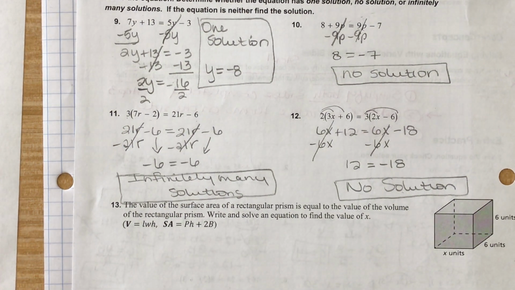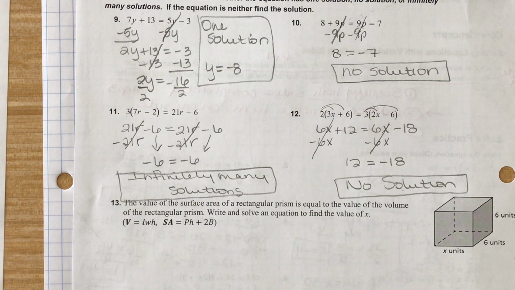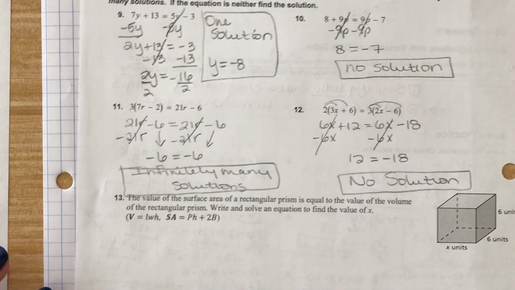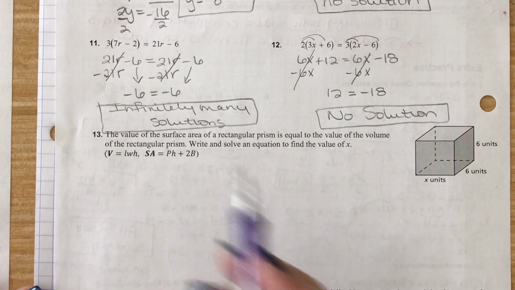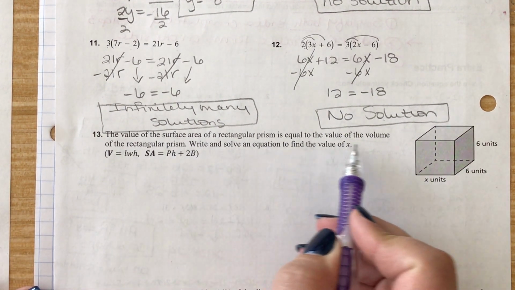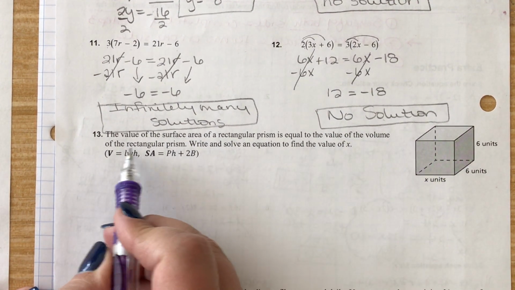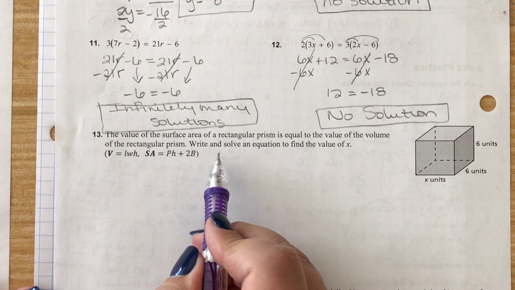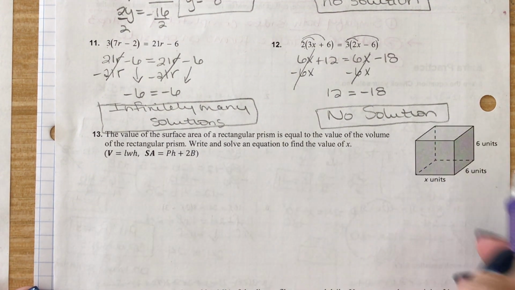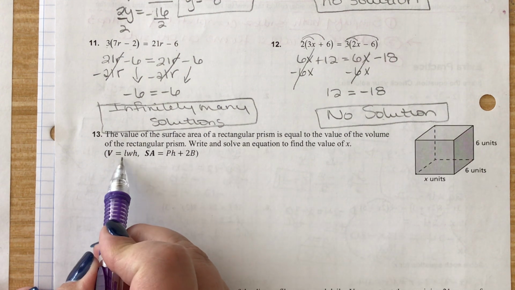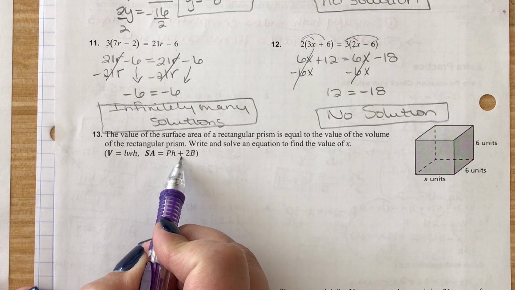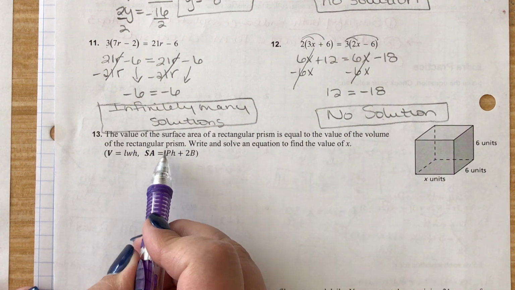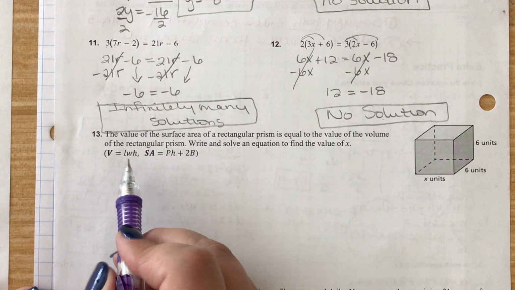Let's do a little bit of a word problem here. This is all about the value of the surface area of a rectangular prism being equal to the value of the volume of the rectangular prism. So write and solve an equation to find the value of x. So here's our figure. This is the formula for volume. This is the formula for surface area. And we're basically saying that for this particular one, the two are equal.